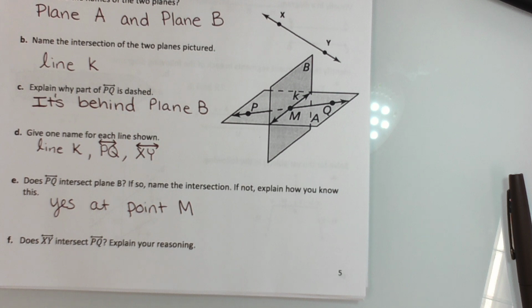So if I extend them, it looks like they intersect, but we actually don't know if they do for sure. When there is a plane drawn on the picture, which there is, there's 2 planes drawn on the picture here.